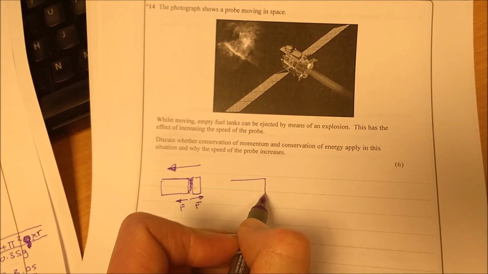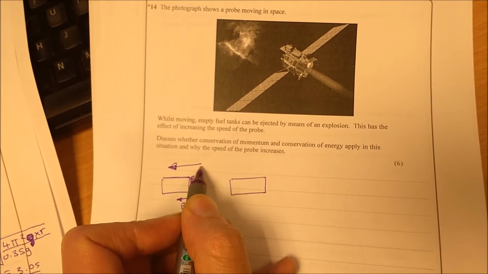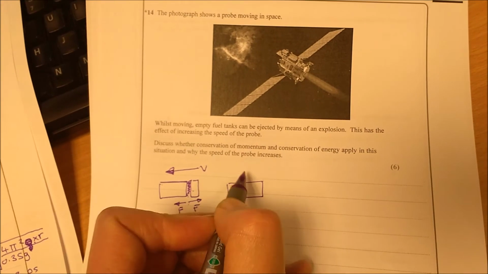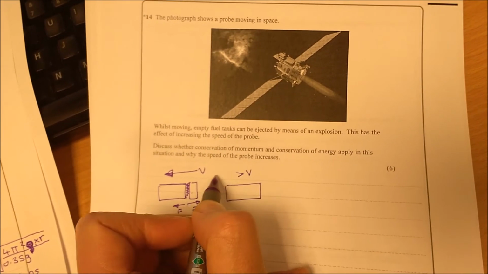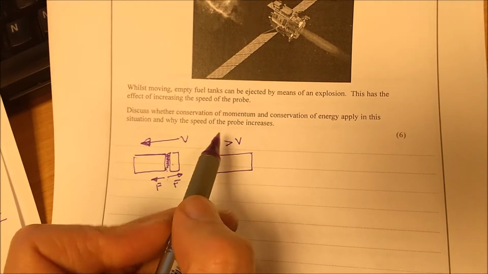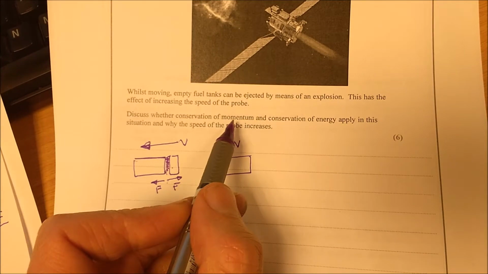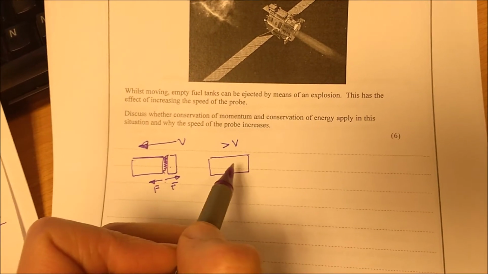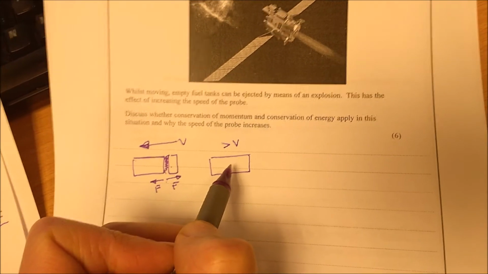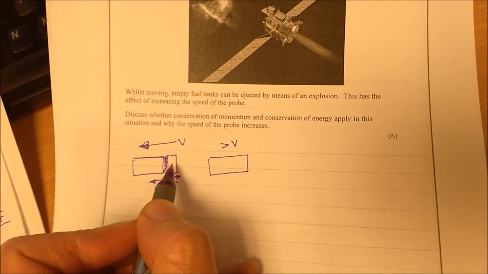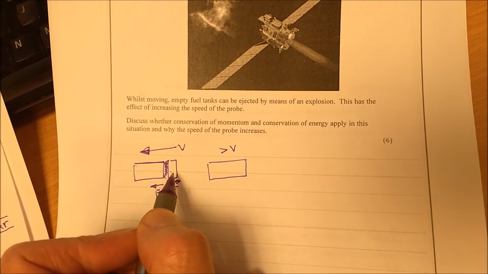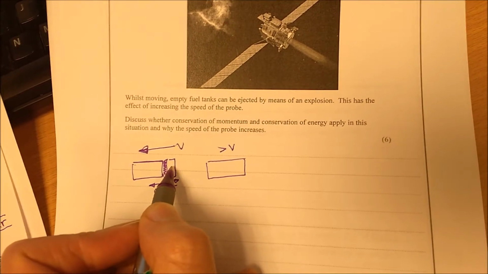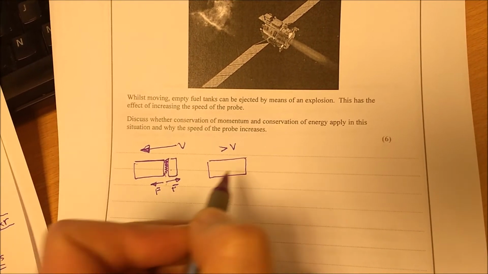So if this is speed v here, the velocity of this now could be greater than v. It's speeding up because of the force. It doesn't ask us to discuss forces here. We need to discuss momentum and energy, but we could still have a bit of a discussion. So what's going to happen to this? Well, it may actually move backwards, or it may move just with a reduced speed. We don't know the mass in this particular case or the size of the force.